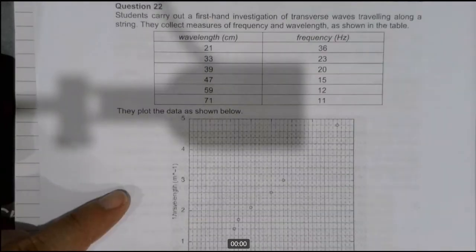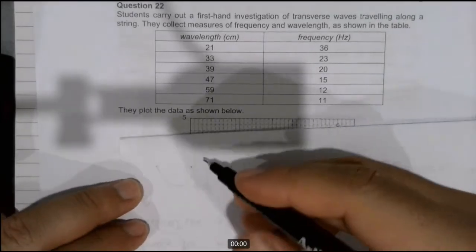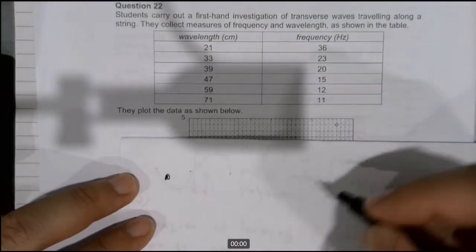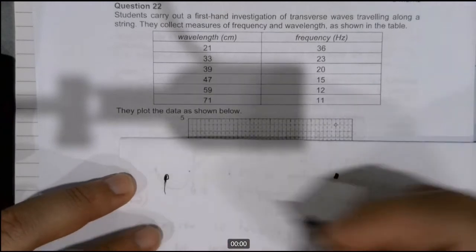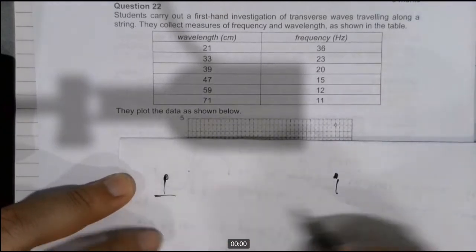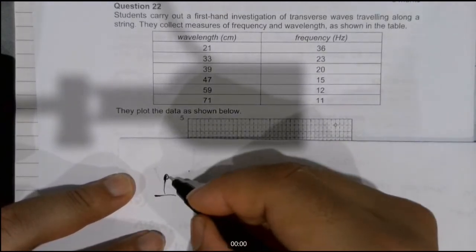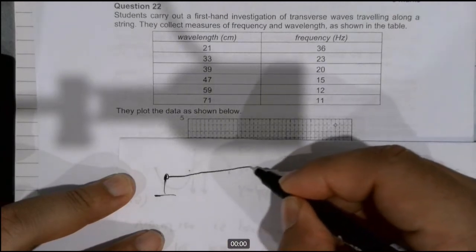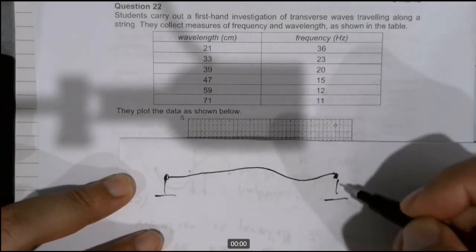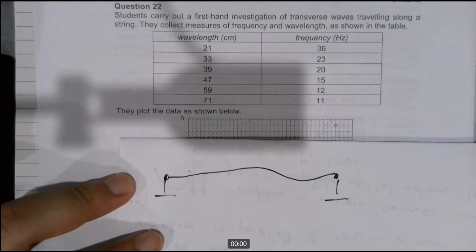Okay, now this question is saying, students carry out a first-hand investigation of a transverse wave traveling along a string. So that's quite interesting. Our setup is this: we've got some kind of fixed ends, and a string oscillating between those attachments.